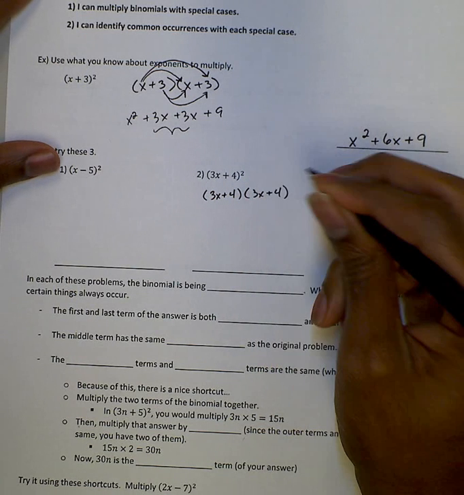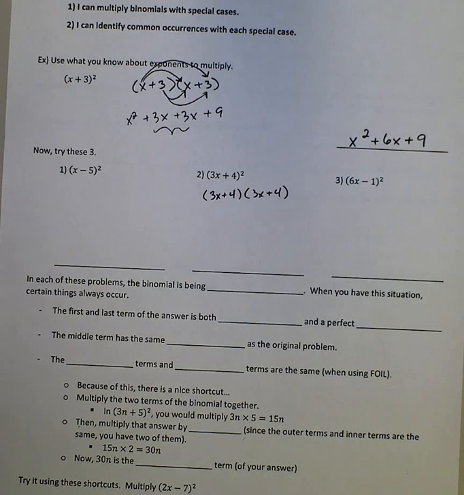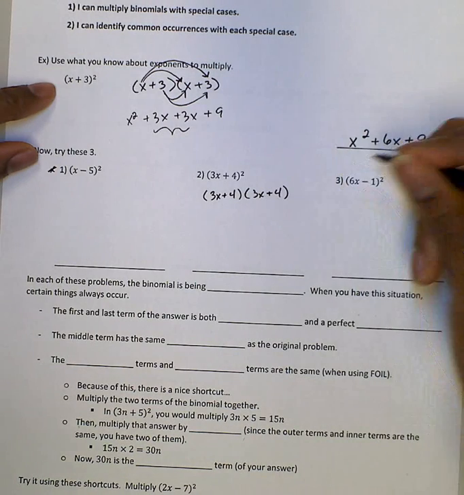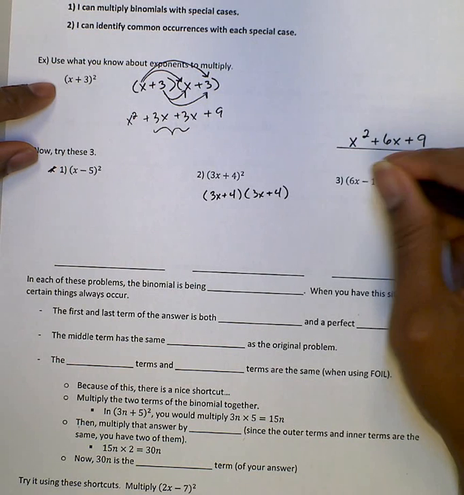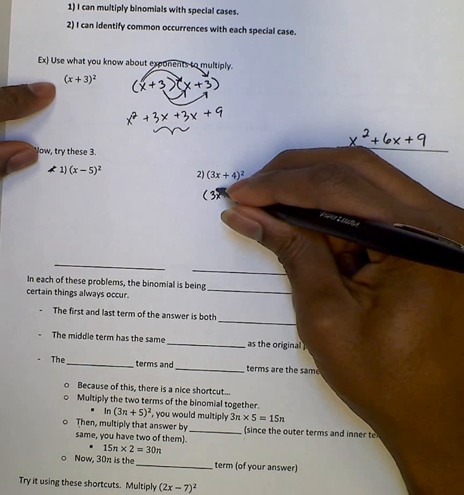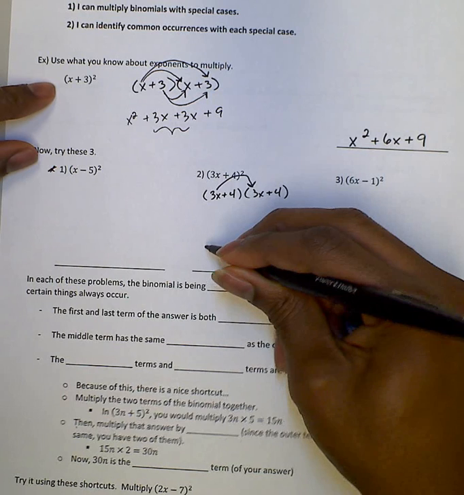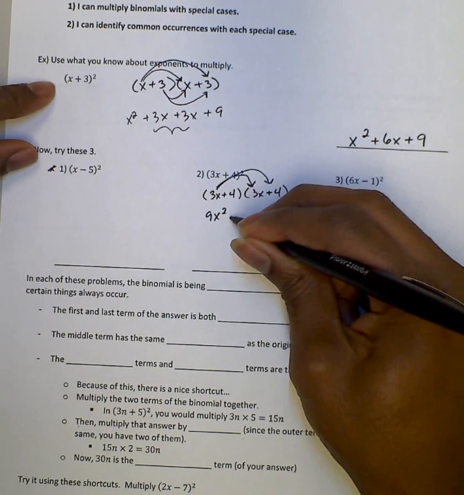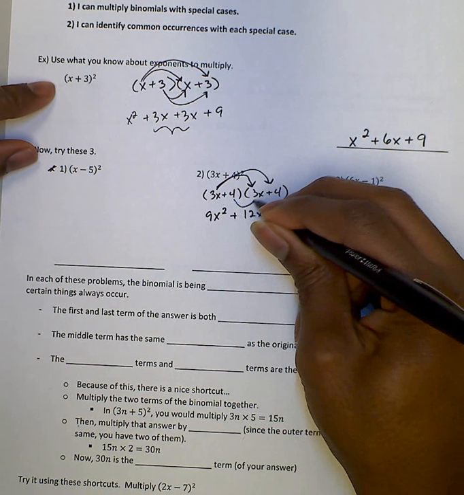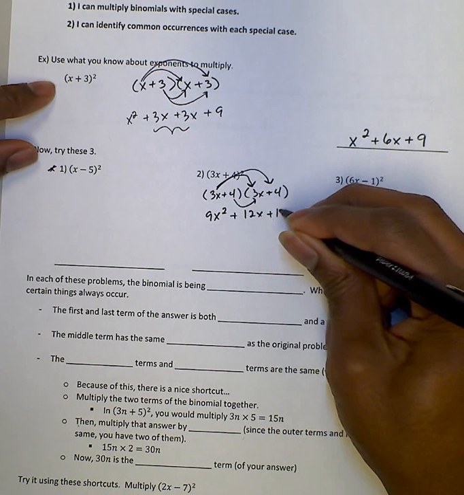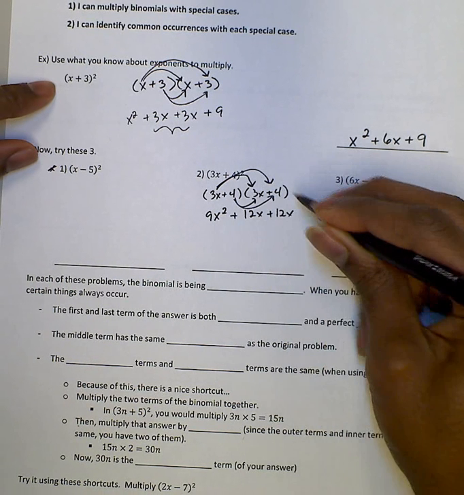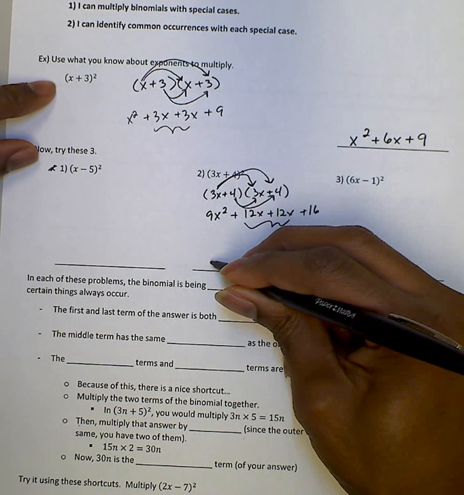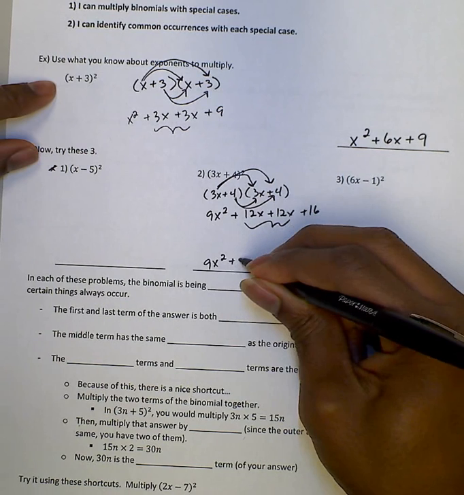Okay, I'm going to do the second one here, actually I'll do the first one. I'm asking you guys to do the first one. So 3x times 3x is 9x squared. 3x times 4 is 12x. 4 times 3x, again, that will be 12x. 4 times 4 is 16. And so I'll add my like terms together again. 9x squared plus 24x plus 16.